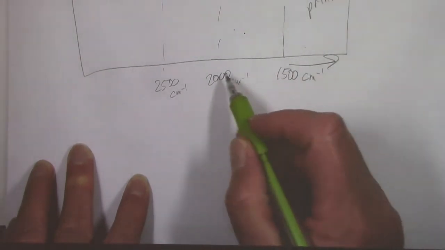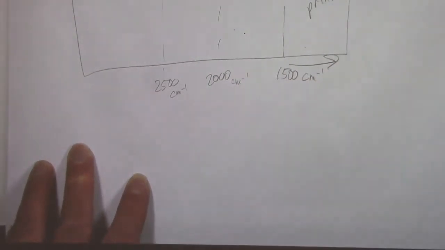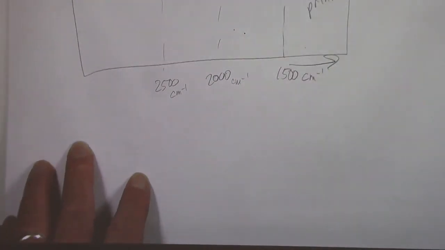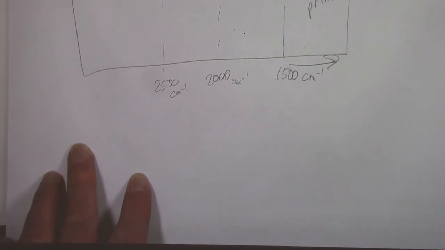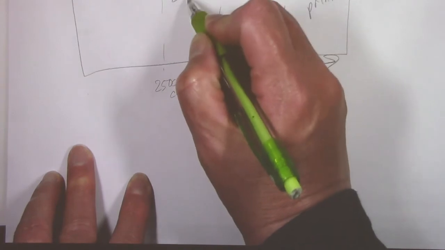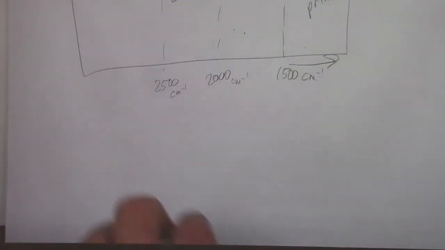And then in here, say 2000 to 1500, right? That's where we find our carbonyl groups. We also find our carbon-nitrogen double bonds and our carbon-carbon double bonds, but we're not going to worry about those. And then 2000 to 2500, right? The range is technically smaller than that, but I'm just keeping the numbers round. That's our triple bonds. Remember, we cannot have a carbon-oxygen triple bond because that's too many bonds to oxygen.